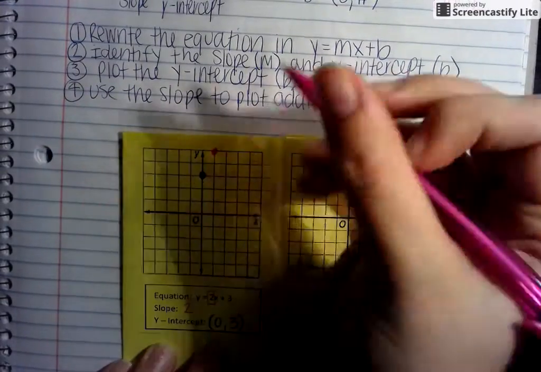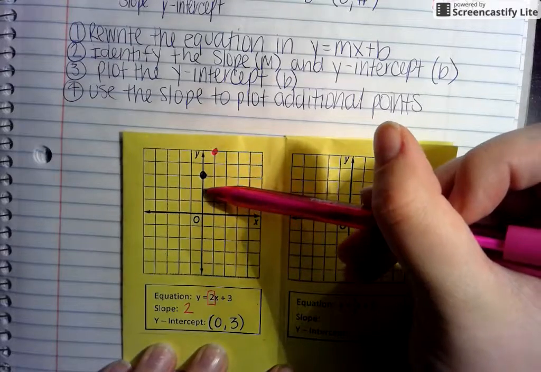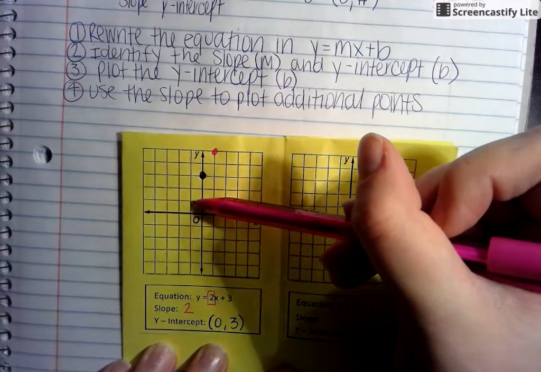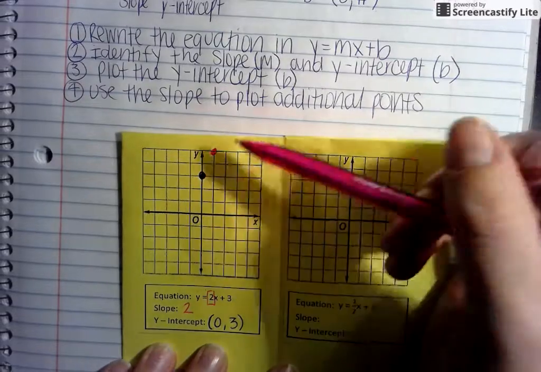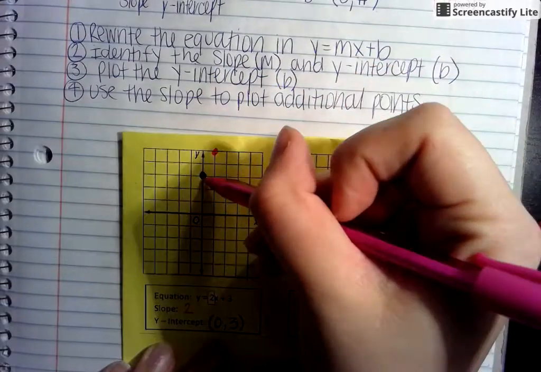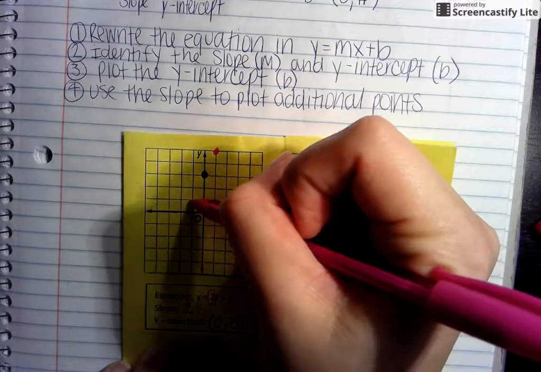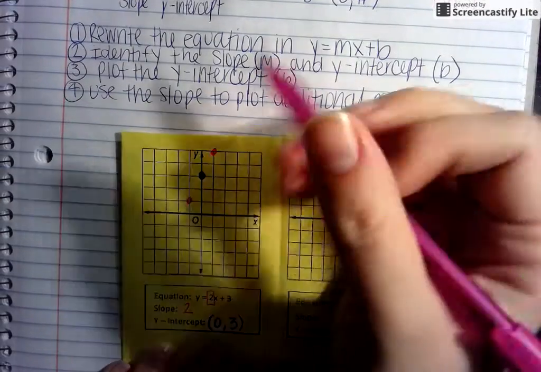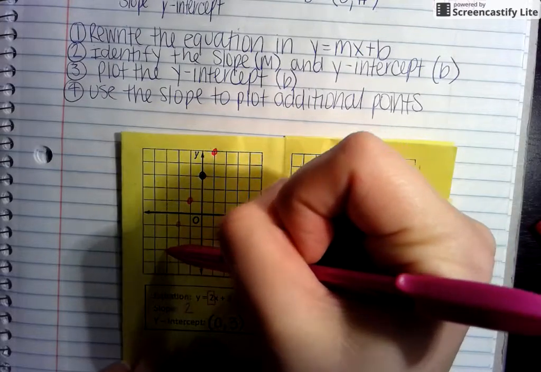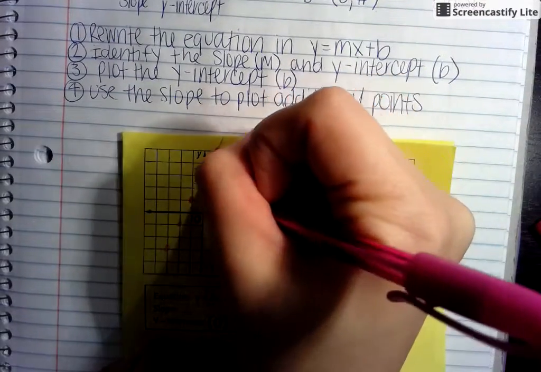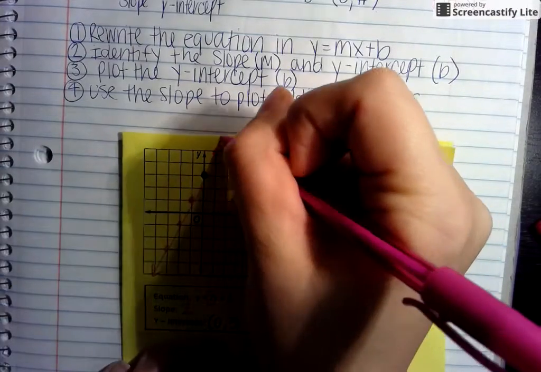I also could go from the y-intercept and go down 2 and to the left 1, because that's a negative 2 and a negative 1, which still makes it a positive. So I went down 2, to the left 1. I can continue going down 2, to the left 1, down 2, to the left 1. And that would be my line.